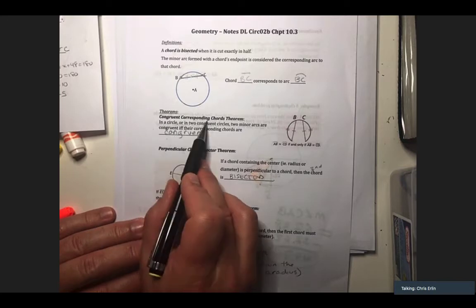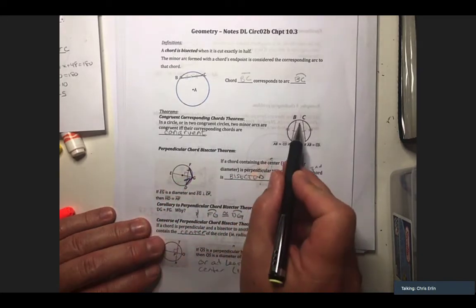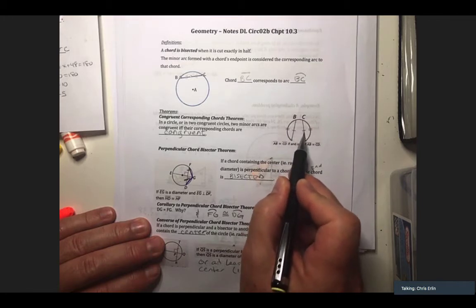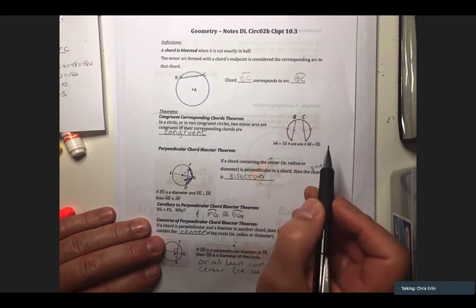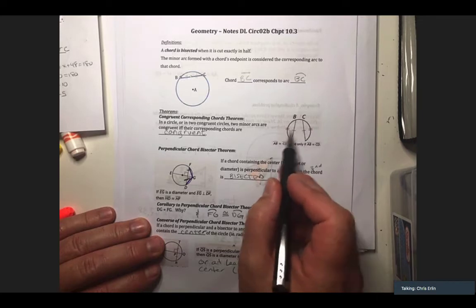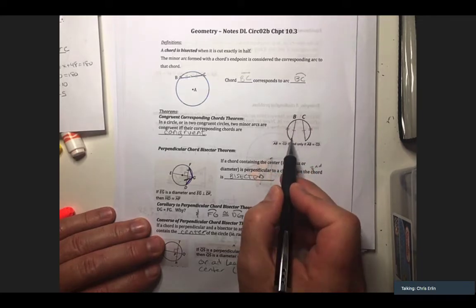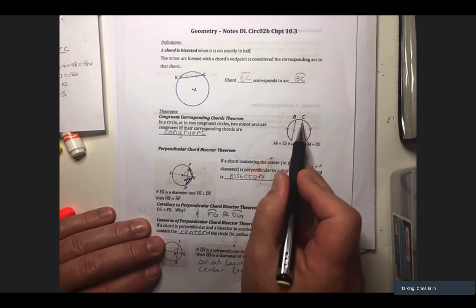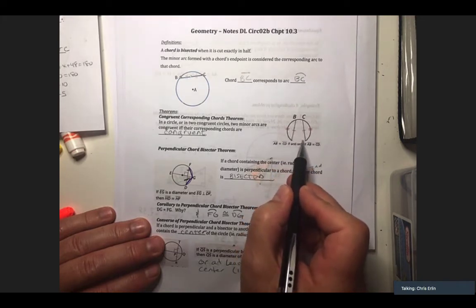The Congruent Corresponding Chords Theorem says that if I've got a circle and two chords are the same, they're congruent, then their corresponding arcs are also congruent. And it works bilaterally, so that if two arcs in a circle are congruent, then the corresponding chords to those arcs are also congruent.